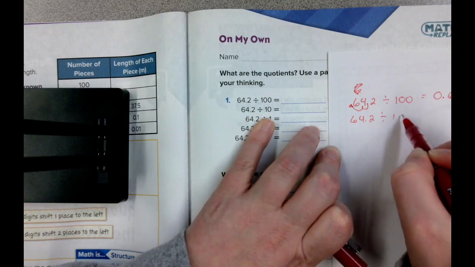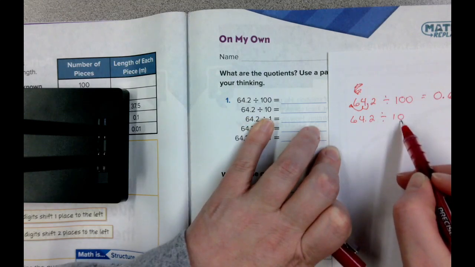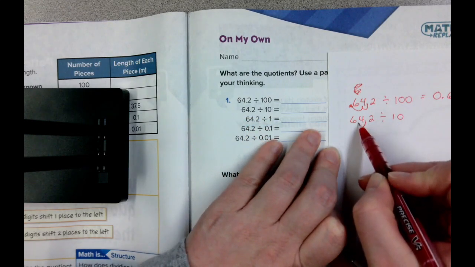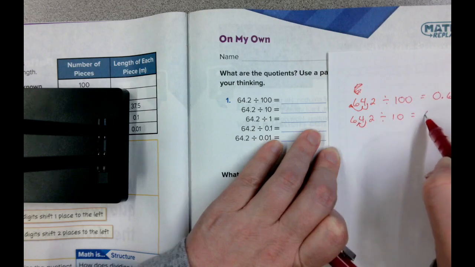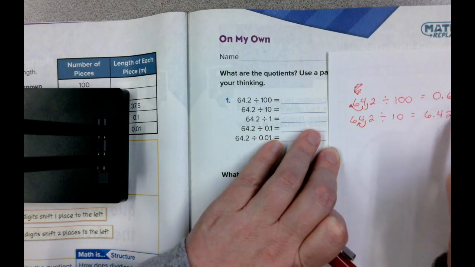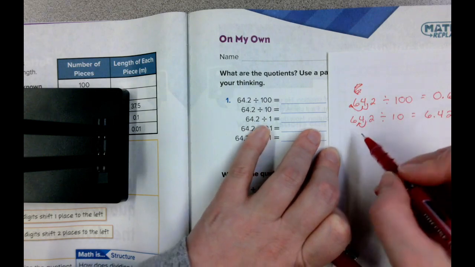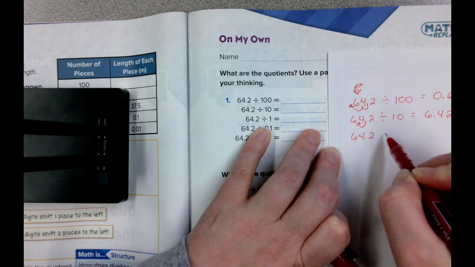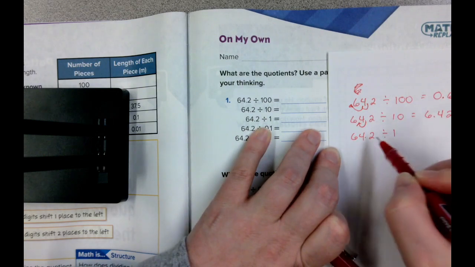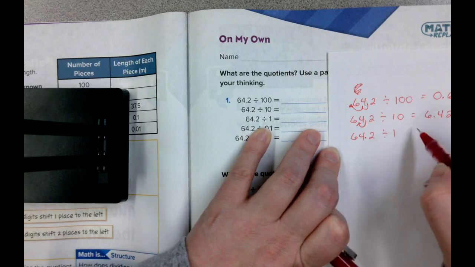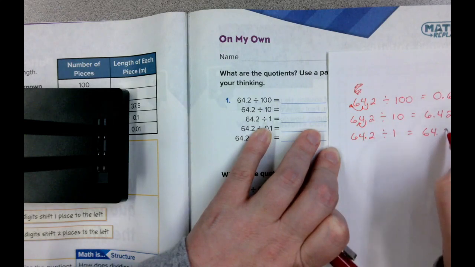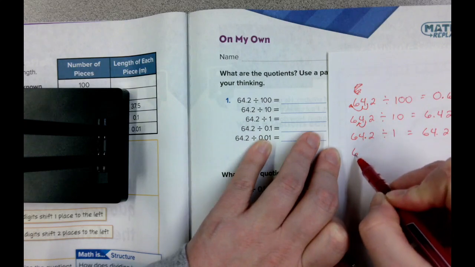Okay. The next one, 64.2 divided by 10. There's only 1 zero, so that means I will just bounce one time, making 6.42. 64.2 divided by 1, we don't even have to think about it because anything divided by 1 just stays itself. Okay. Now I'm shifting.